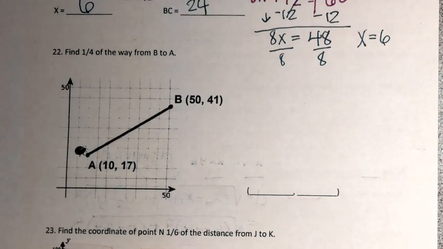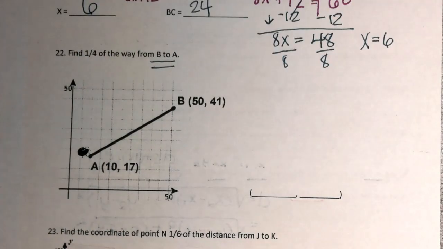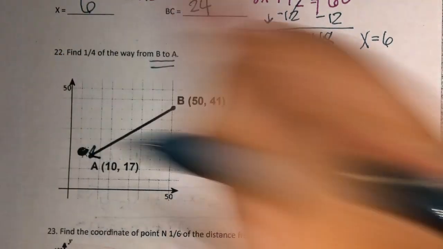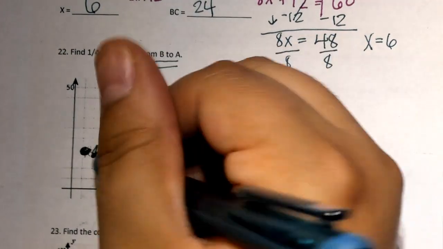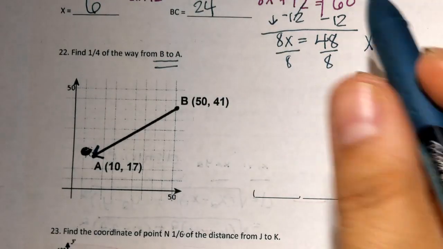All right, how do I find a fourth of the way from B to A? What do y'all do? Count it. Count them. And which way am I going? Right up. Be careful. What does it say? From B to A. So which way am I going? I want y'all to draw that arrow on the problem when you get to it so that you know. So I'm going down and left.